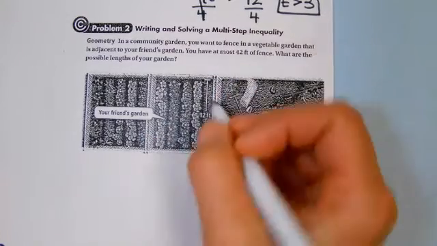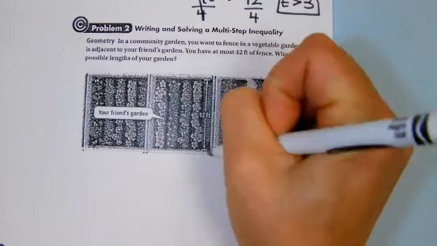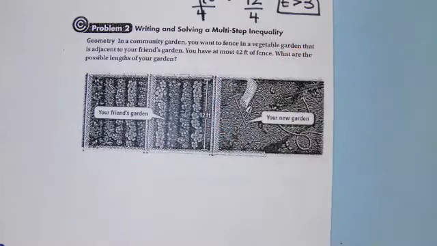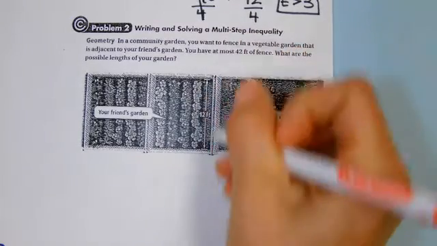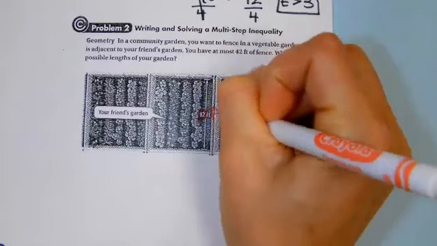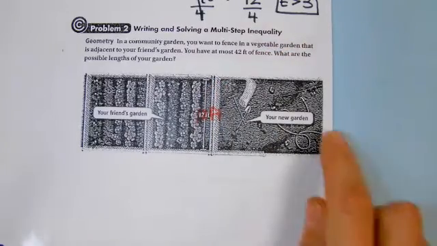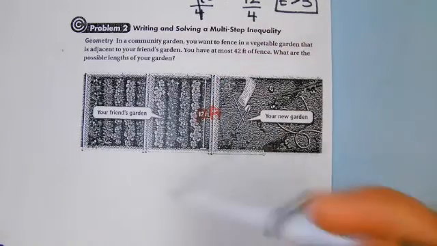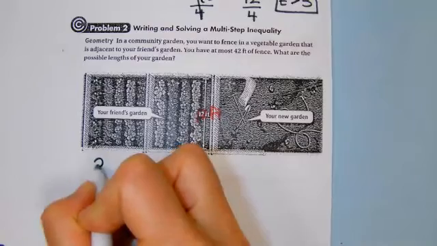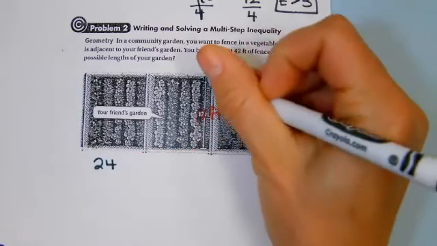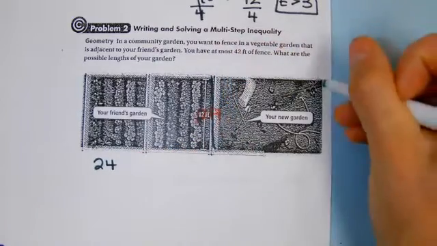Well, it tells you that the width of it here is 12. I know it's hard to see that, but maybe I can do it in red here. It's still hard to see. Okay, so the width is 12 feet, which means the other side is 12 feet. So we know for sure that 24 feet of this is going to be used up by this side here and this side here.